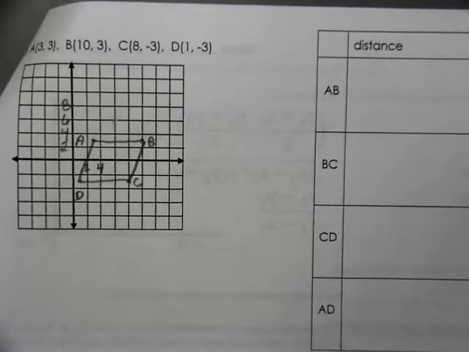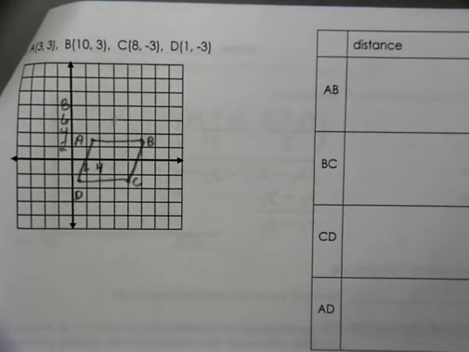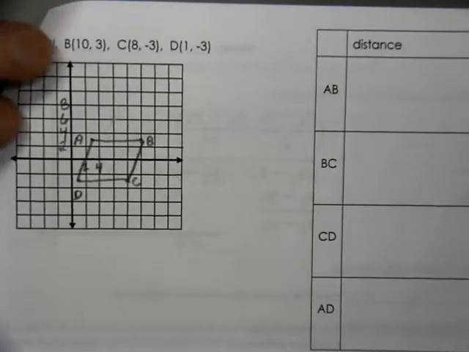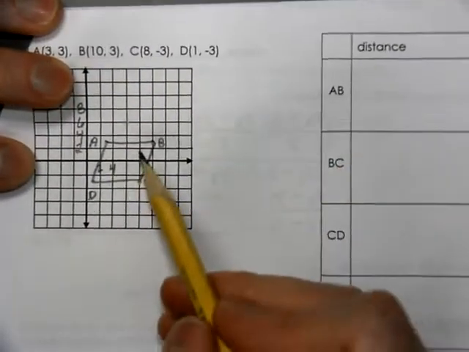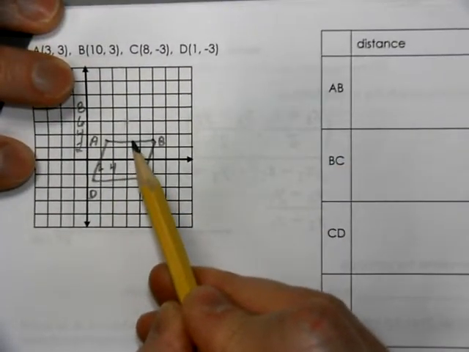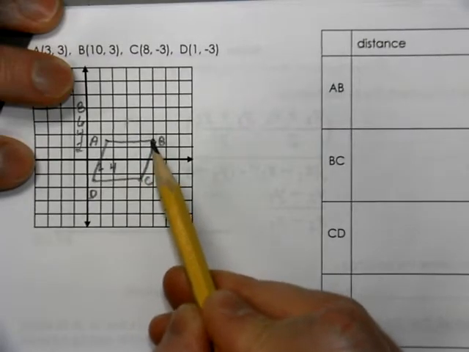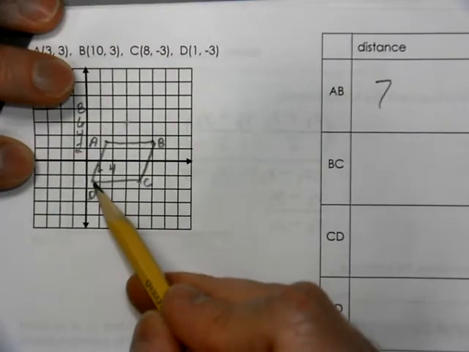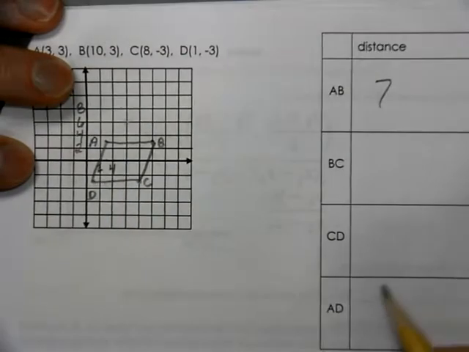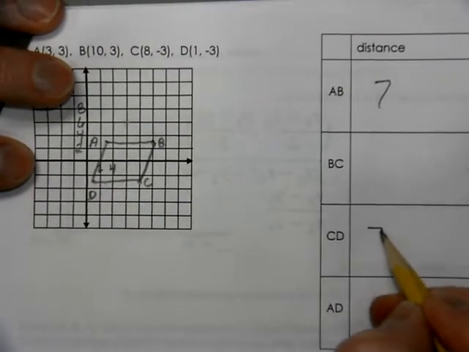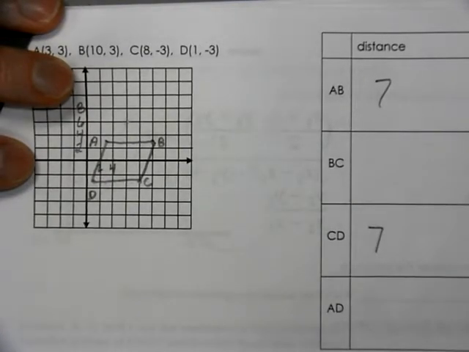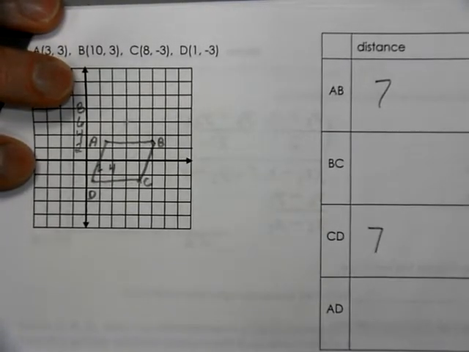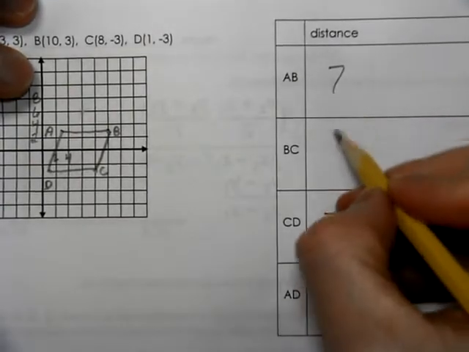So when we break it in small like that, we're going to find the length of each of these sides so we can find the perimeter. Well, AB, you can practically count 2, 4, 6, 7. DC would also be 2, 4, 6, 7. But now, counting that slanted amount, we're going to need to use the distance formula.